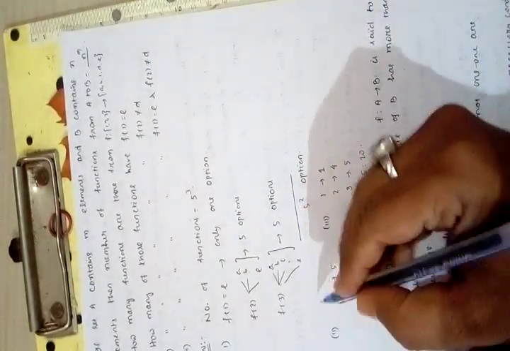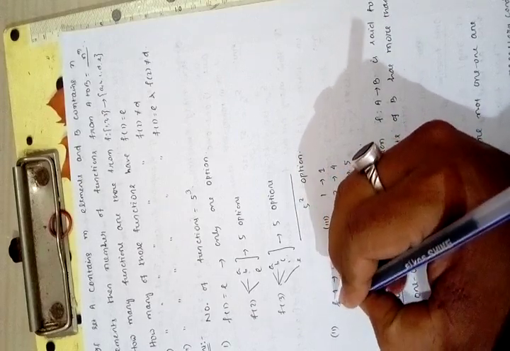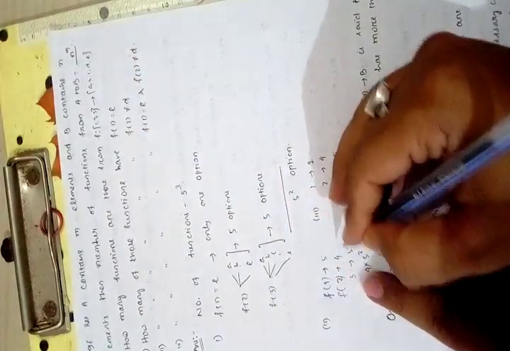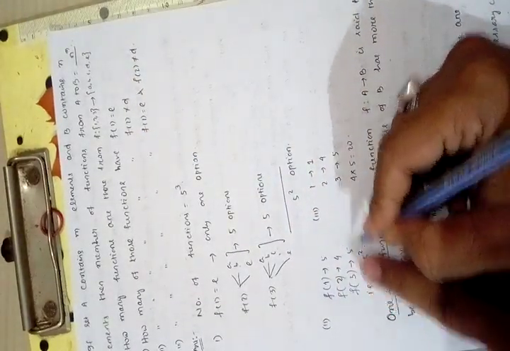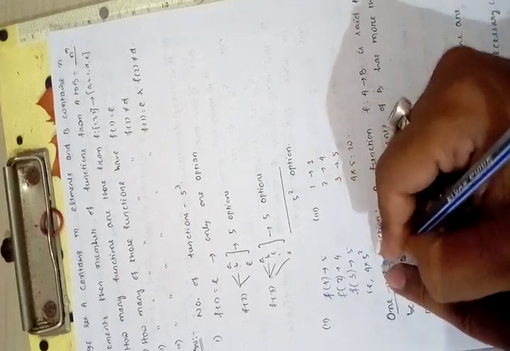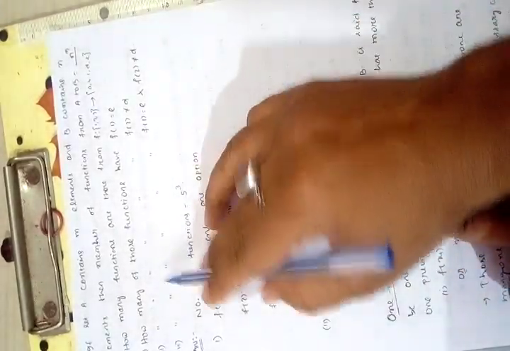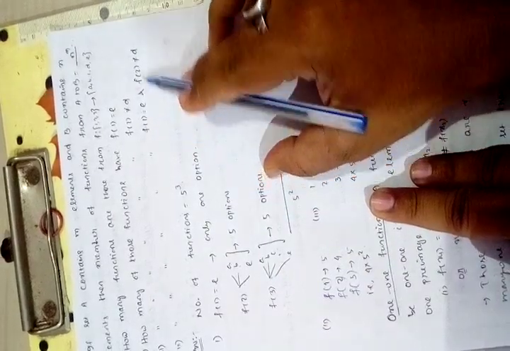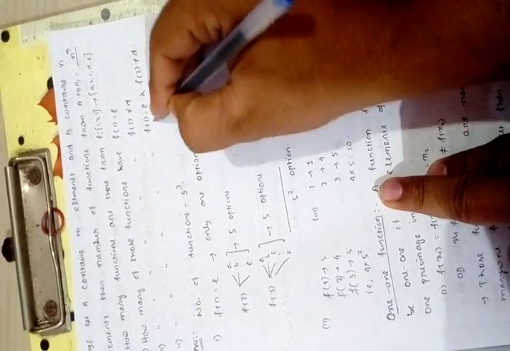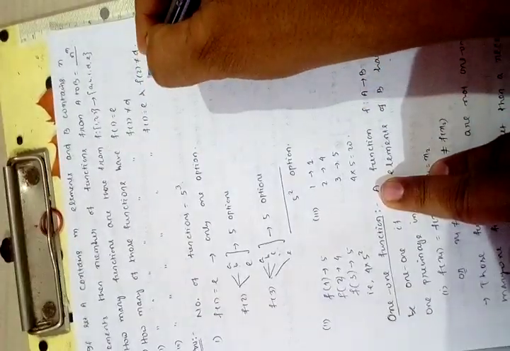Second question: how many of those functions have f(2) not equal to d? That is, f(1) has 5 possible images, f(2), as f(2) is not equal to d, has 4 possible images, and f(3) has 5 possible images. So that is 5 into 4 into 5, that is 4 into 5 square. How many of these functions have f(1) equal to e and f(2) not equal to d? Here f(1) equals e, so 1 option, f(2) is not equal to d, so 4 options, and f(3) has 5 options. That is 1 into 4 into 5, that is 20.